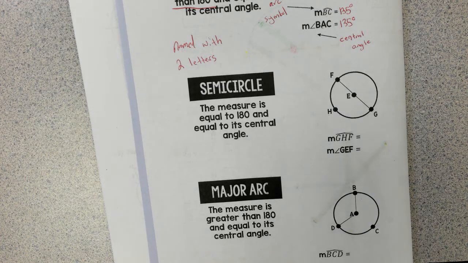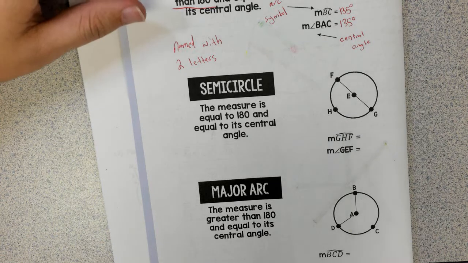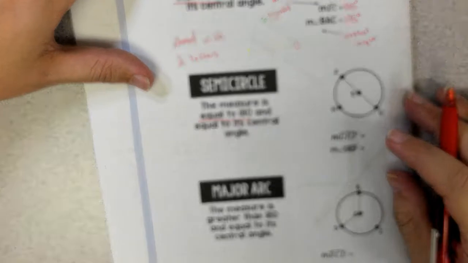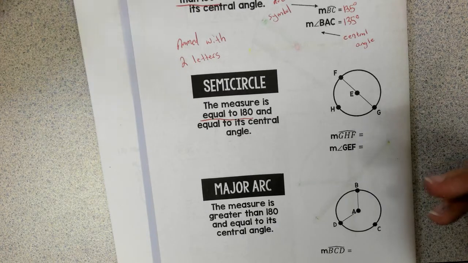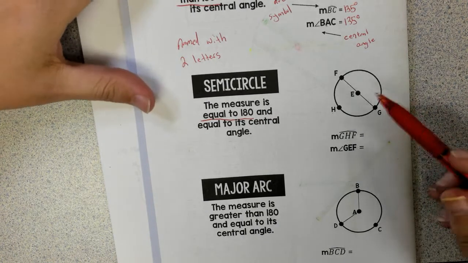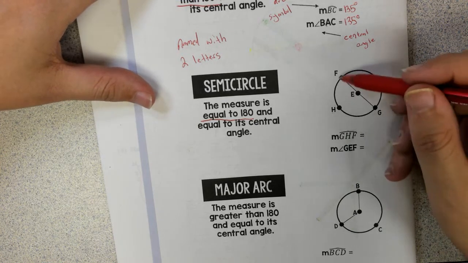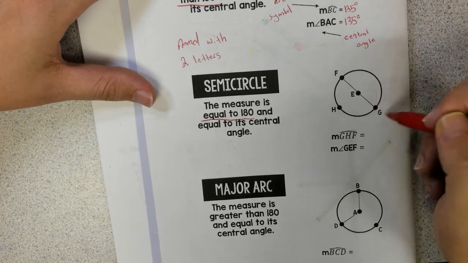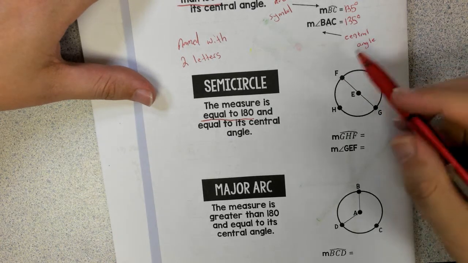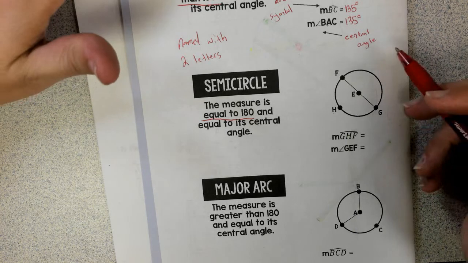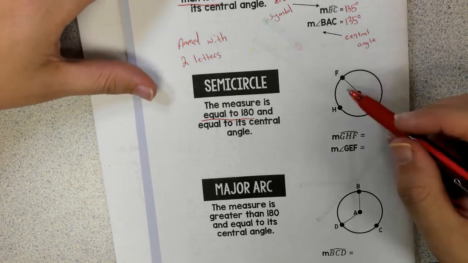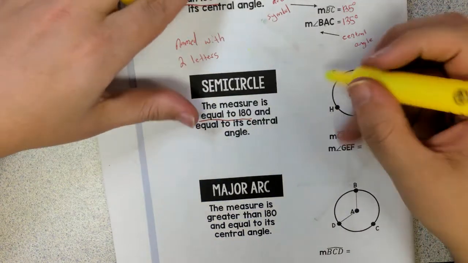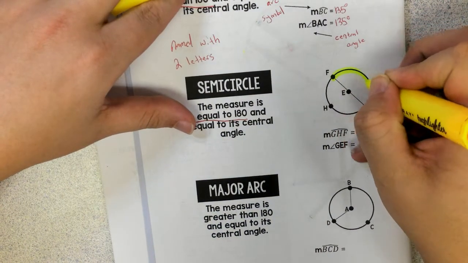The next thing coming up is the semicircle, whose measure is exactly equal to 180 and equal to its central angle. What that means is that a semicircle is essentially the diameter. When we have a diameter, a semicircle is formed. It is the line that cuts a circle in half. So with that being said, our semicircle, which we'll do in yellow, is represented as such.